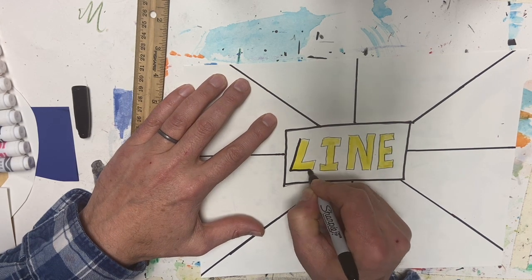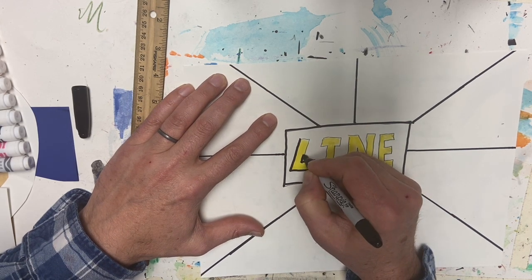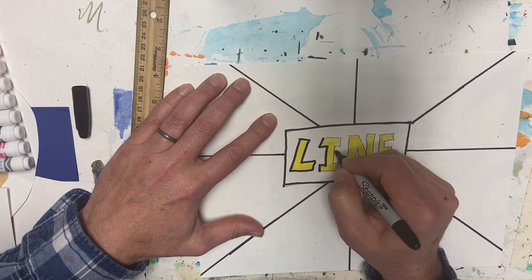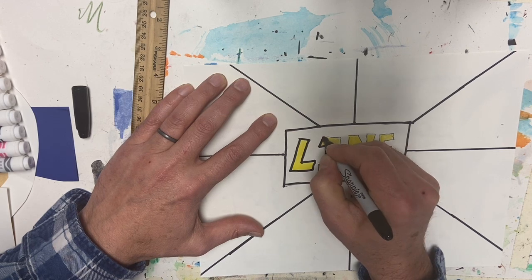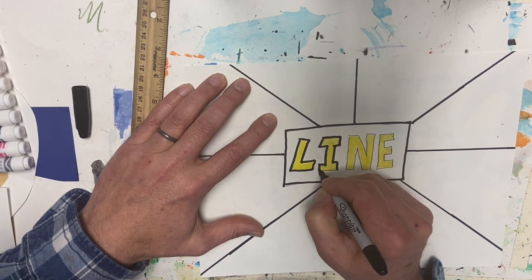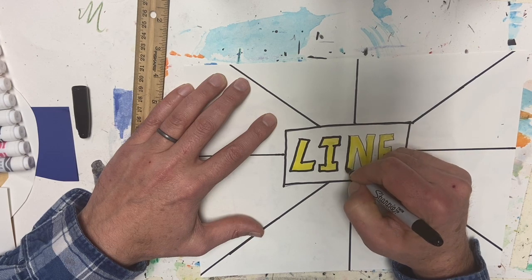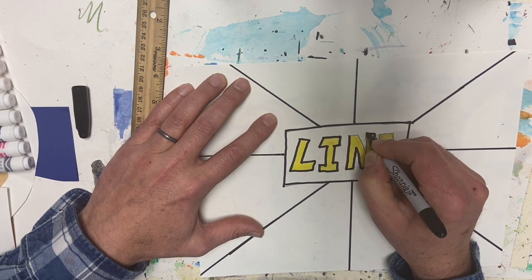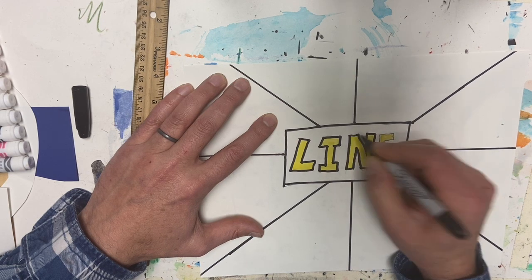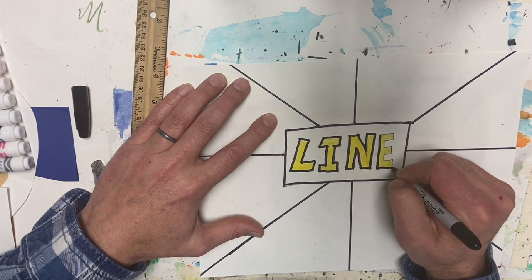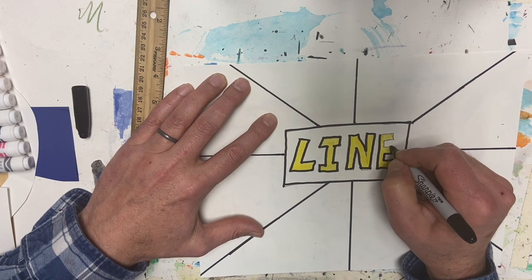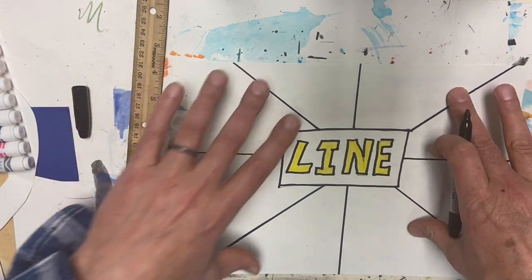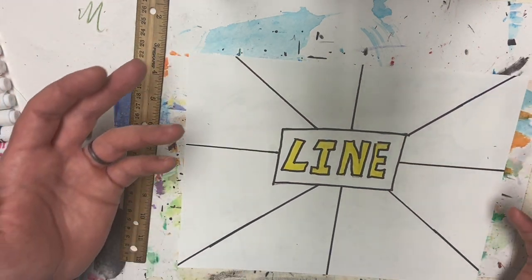Now that I have filled the L and I and N and E for my word line, I am tracing my pencil so this looks sharp and it shows up. And you can probably see it better. As I talk about all these different types of lines by drawing, you will notice, oh, I know that. And then you can fill in your spaces too. But you notice I have 4 on one side and 4 on the other, so I can make 8 total.